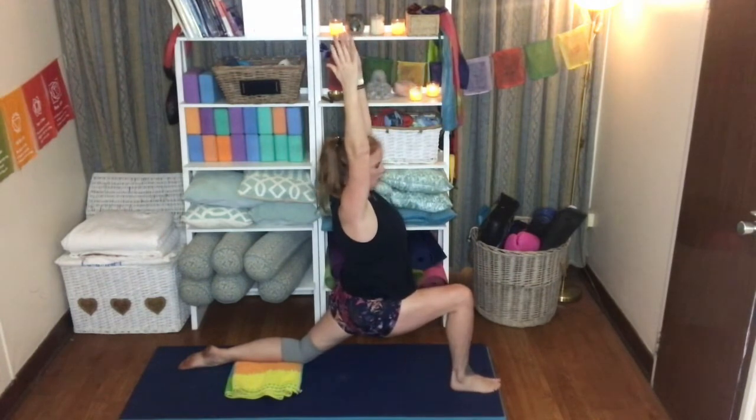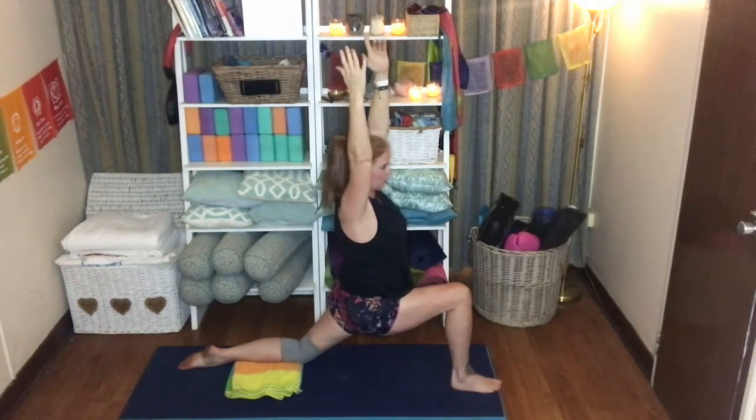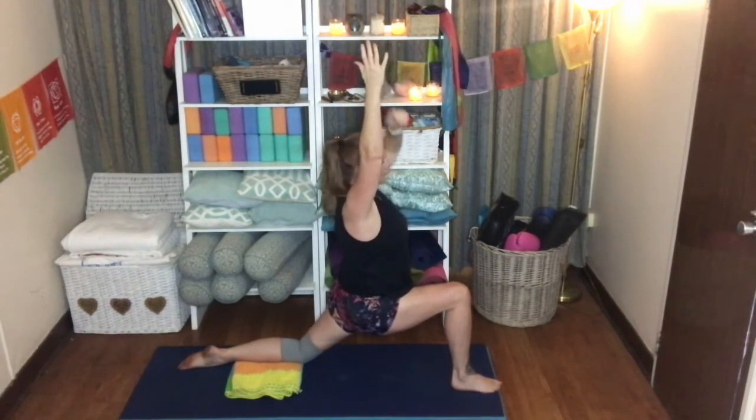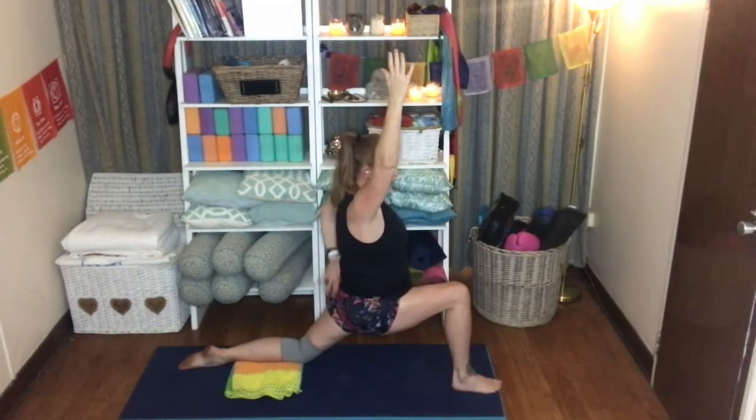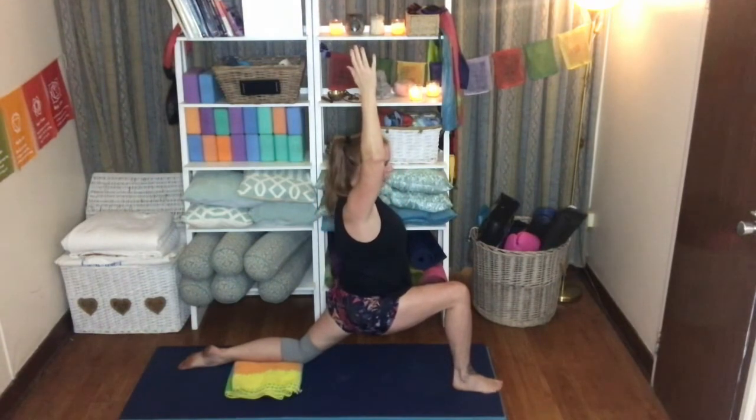the arms alongside the ears. Now you need to look after your lower back in this pose. So make sure that that belly button is pulled back towards the spine and it's not jutting forward. So we're looking after this lower back. It's very easy to cause this compression to the lower back when we're driving these hips forward.